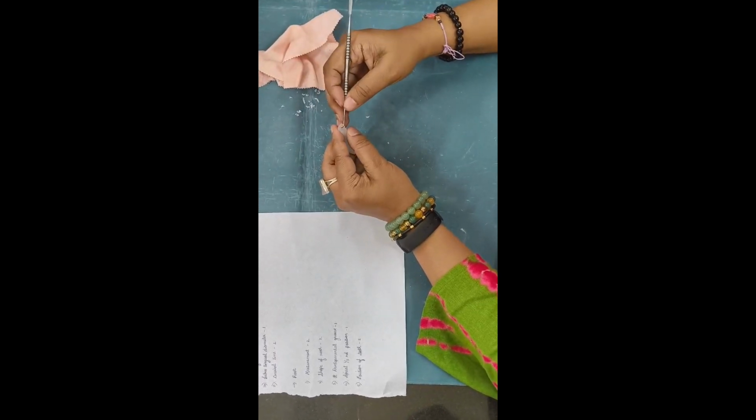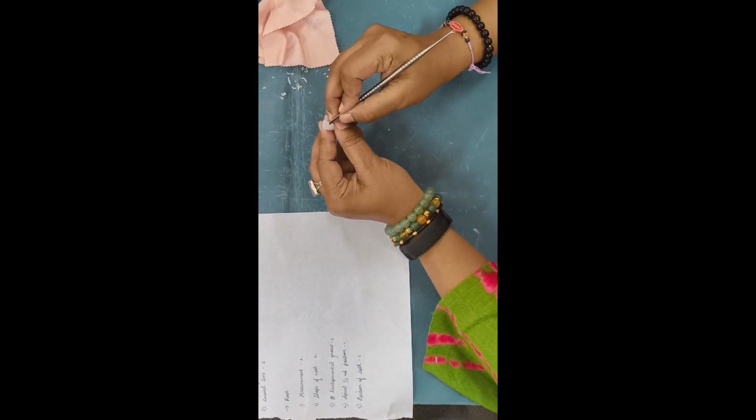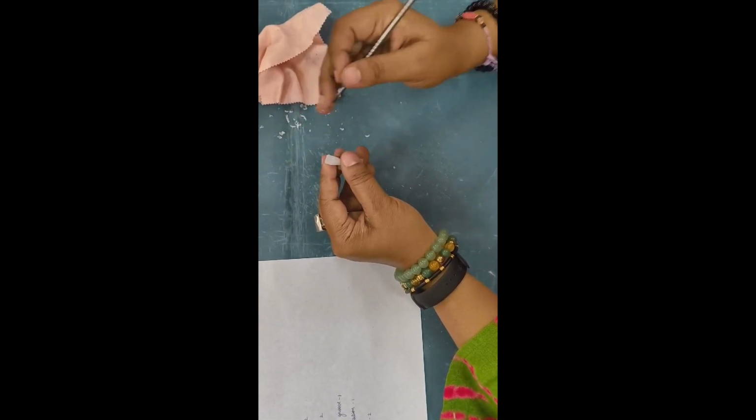You are supposed to represent the grooves. Here you have not mentioned the grooves. You are supposed to give a groove. Mark the grooves also.